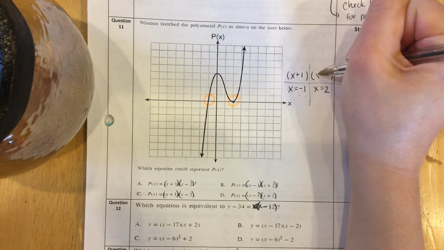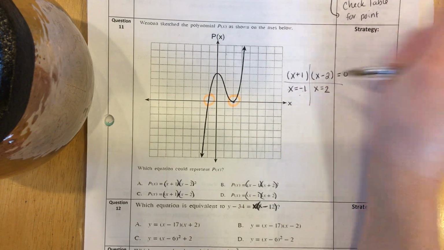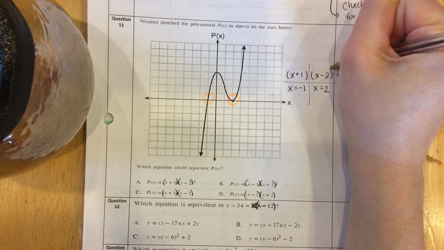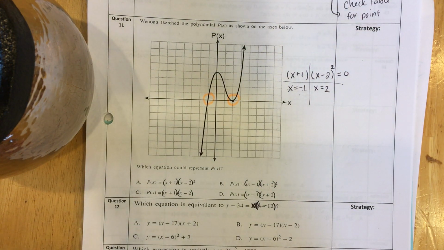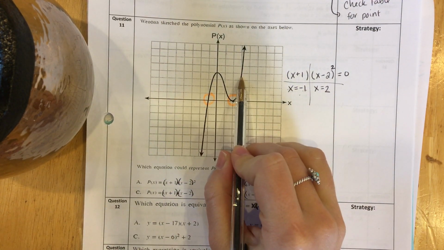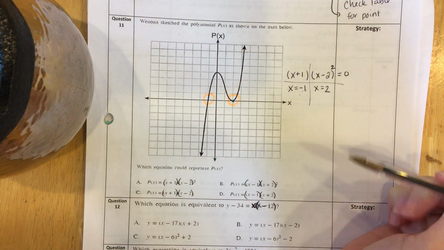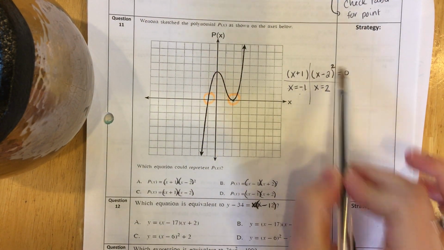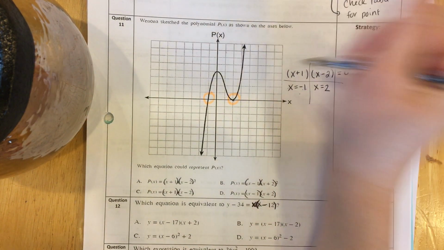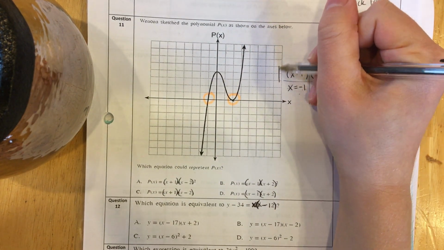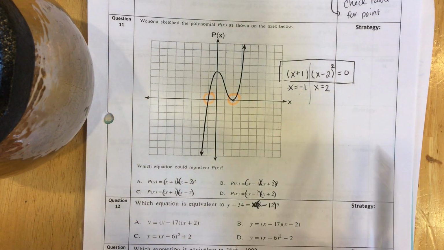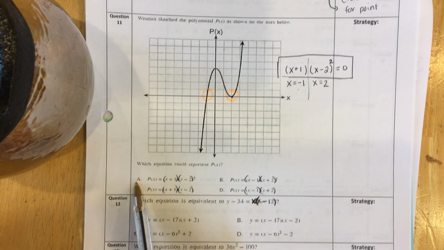And this would have been x, then it's +2, so I would write -2. Since it's a double root here, that actually would have been squared, okay? This is not a quadratic. Obviously, it's not U-shaped. It goes like this, so it's actually to the 3rd power, so that's why we have to square that. That is not something that we actually expected you to know for Algebra 1 at this time, but that would have been my equation. So my answer's A.